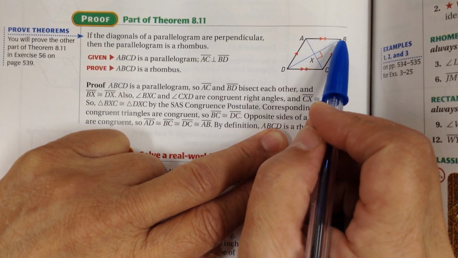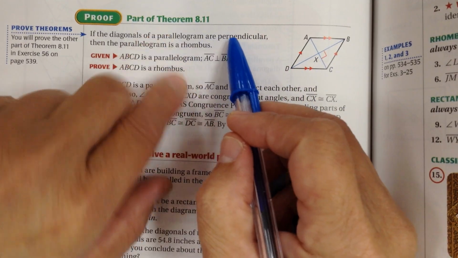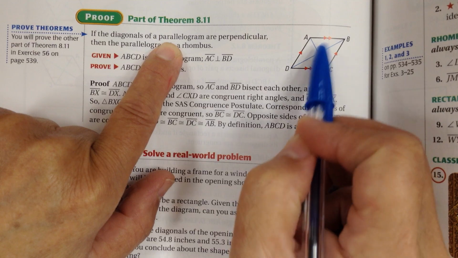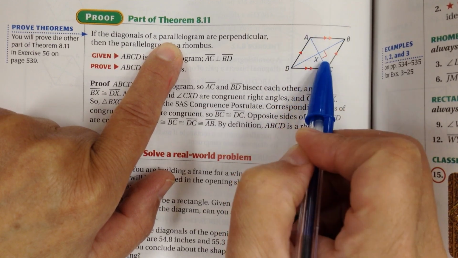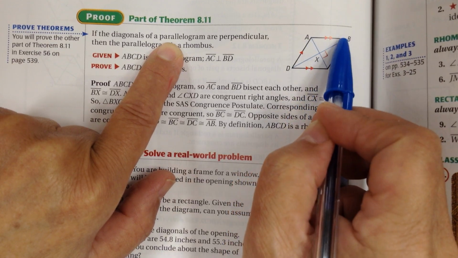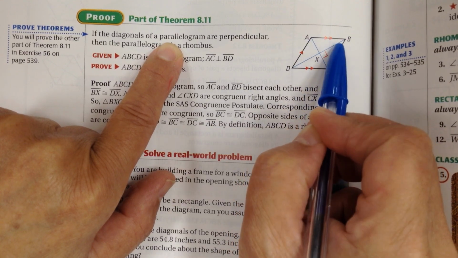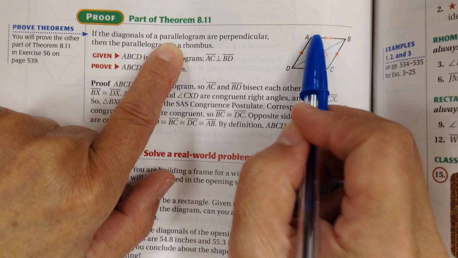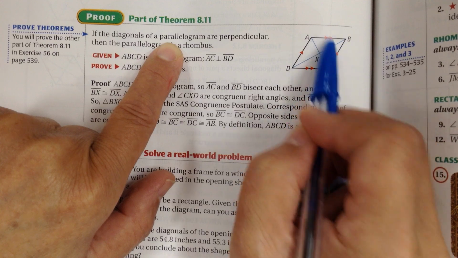Since they're perpendicular, and you know that it's a parallelogram, the diagonals bisect each other. Since they bisect each other, this is congruent to that. And you can use the reflexive property over here. So you're going to have SAS. These two triangles are congruent, and if these two triangles are congruent, then these two sides are congruent. So you can use CPCTC.